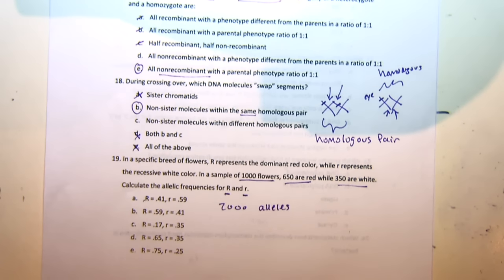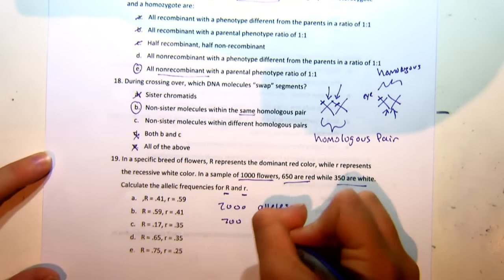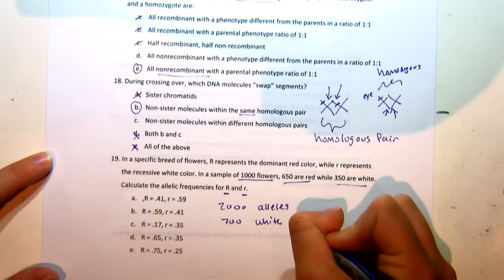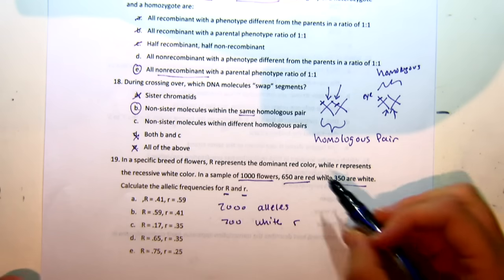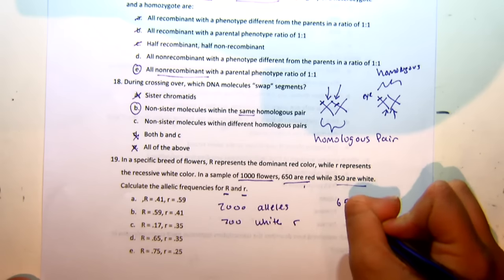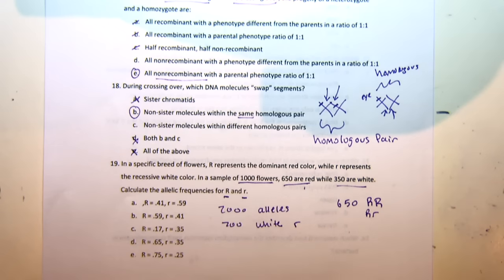And we know that of those 2,000 alleles, 700 are white. So that means we're going to have 700 of the little r. But the one thing that is catching me on this problem is we have 650 red. That means 650 are either homozygous dominant or heterozygous. Does anybody know how I'd figure out the rest?